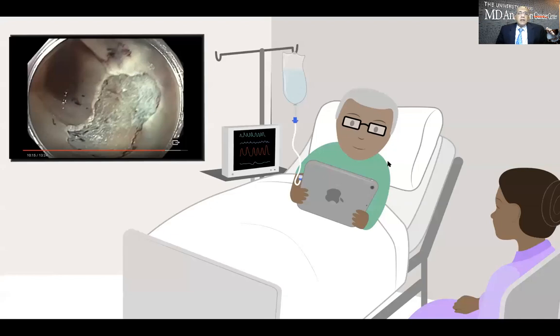So when we think about colon polyps, if you go to the bedside after completing a resection, you would like to share with the patient that you were able to resect the polyp completely and also safely, so that they're happy with the outcome.